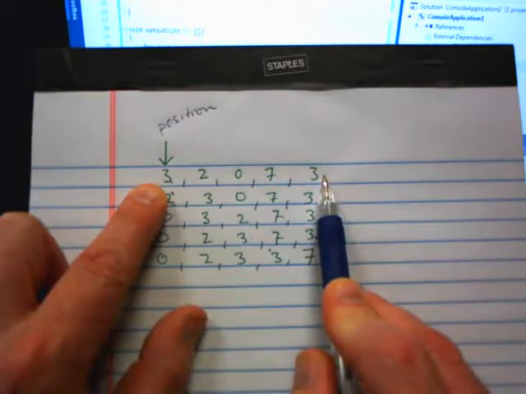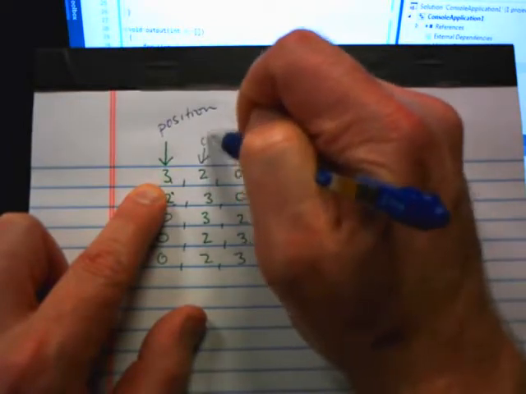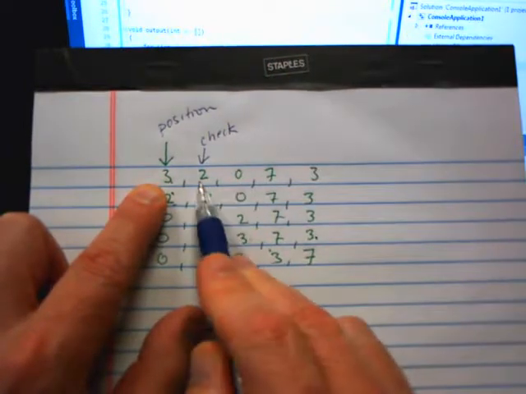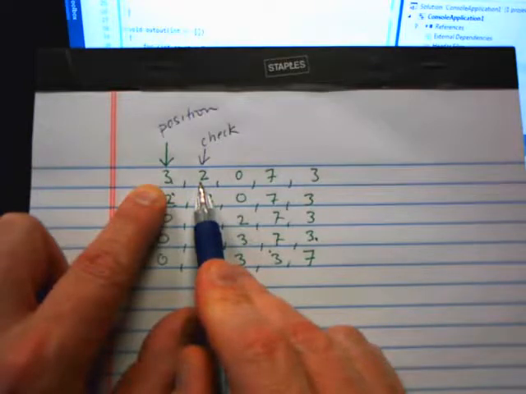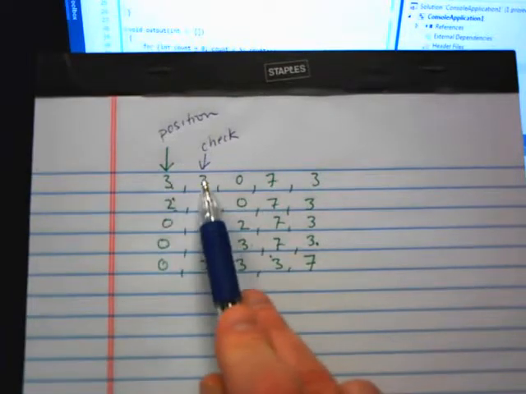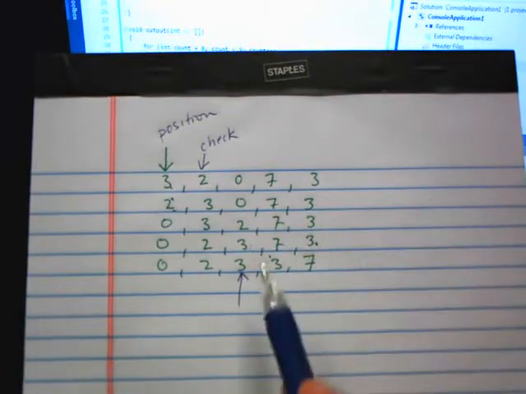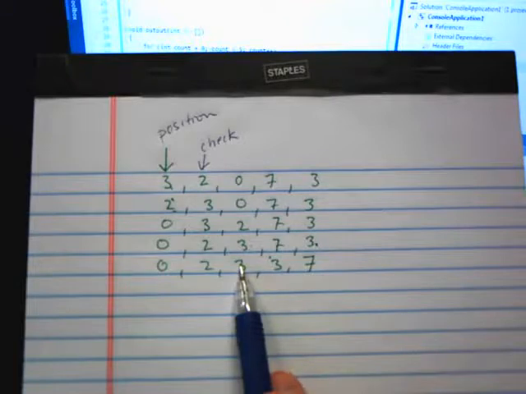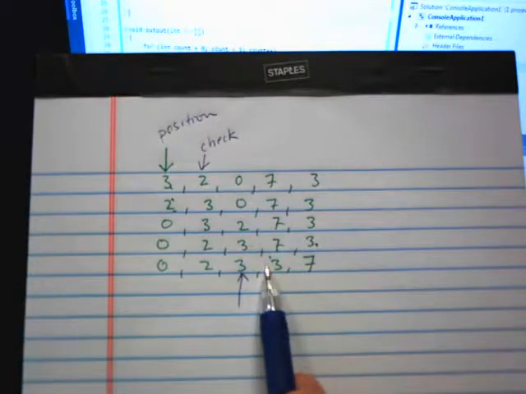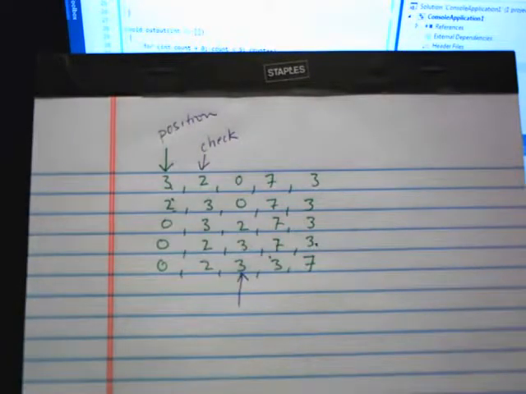So I just need a name for it. Index. I was going to go with check. I'm going to check to see if this one is smaller or not. So if position starts at 0, where does check start? Position 1. When position later on is at spot 0, 1, 2, where does check start? At 3. So check always starts at position plus 1. Always one spot to the right of where we're checking our position for.